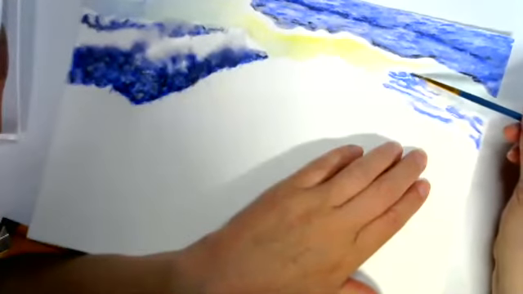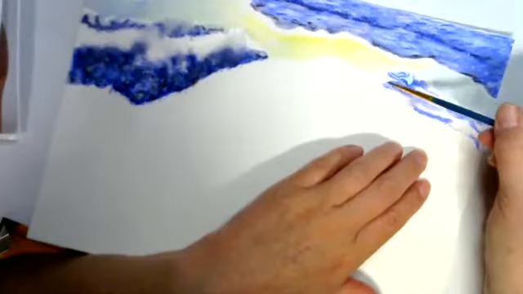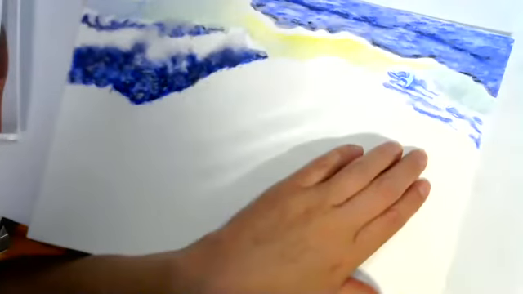Okay, and now I'm going to do the same thing over here on this side, where there's a bunch of sea foam also.